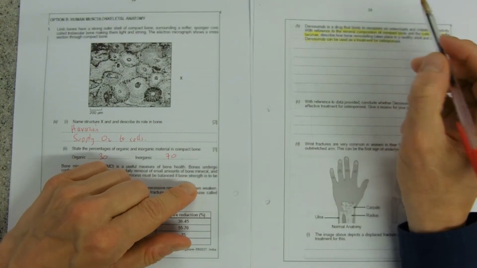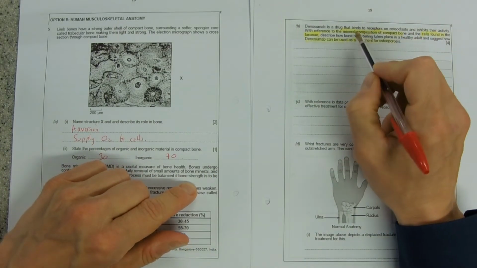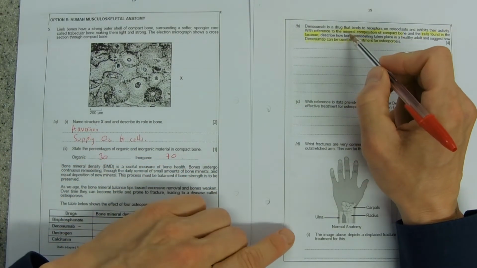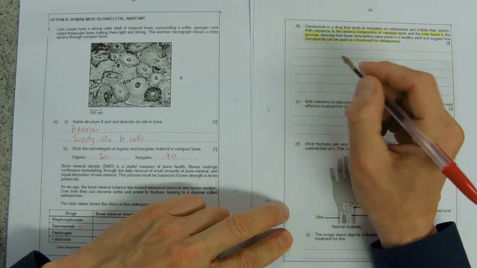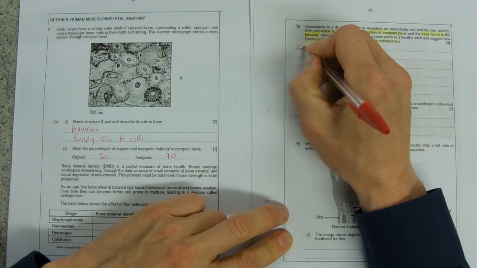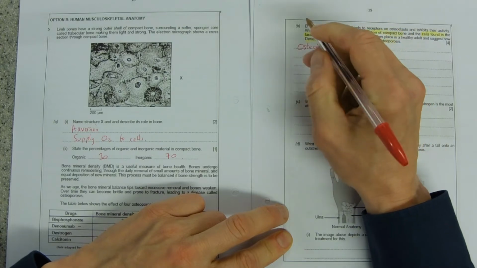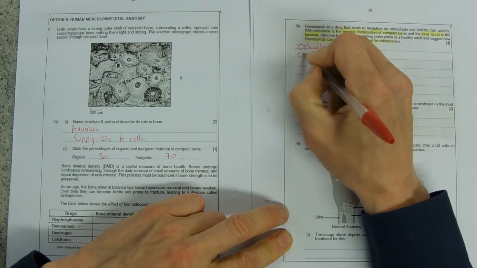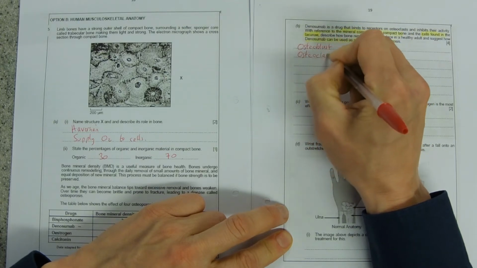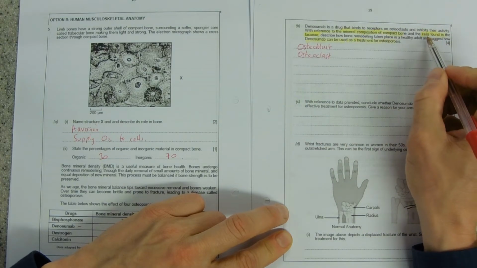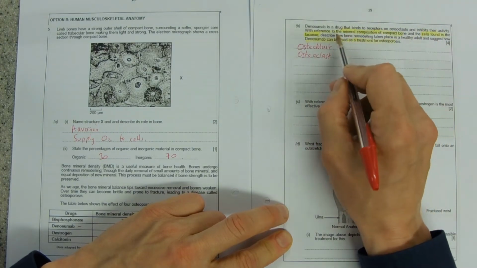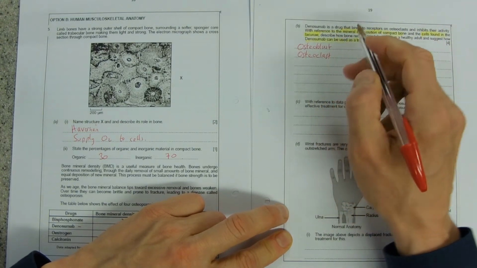So let's talk about these cells and how they affect the minerals. So we've got our two types of cells, osteoblast, and we've got osteoclast. So we've mentioned the cells found, and we need to talk about how they affect the mineral composition.